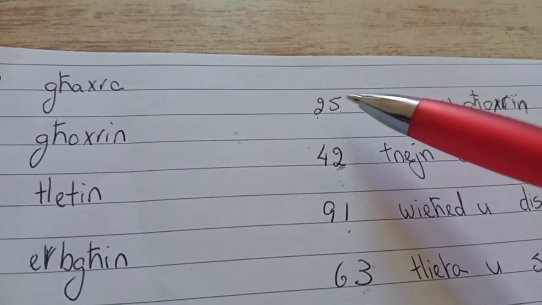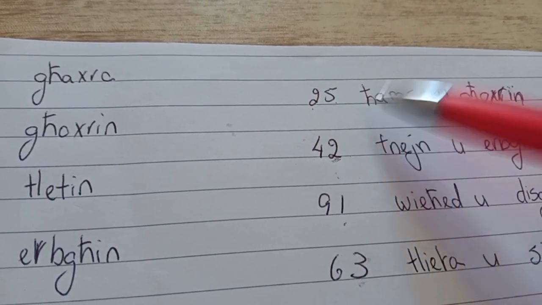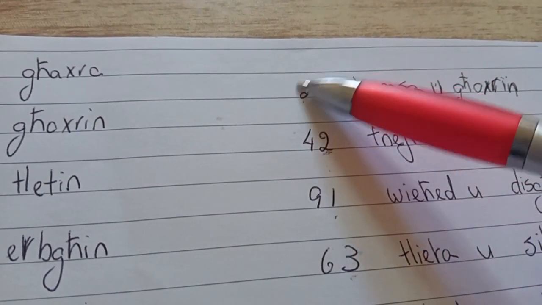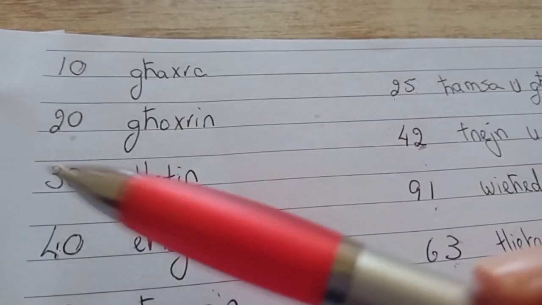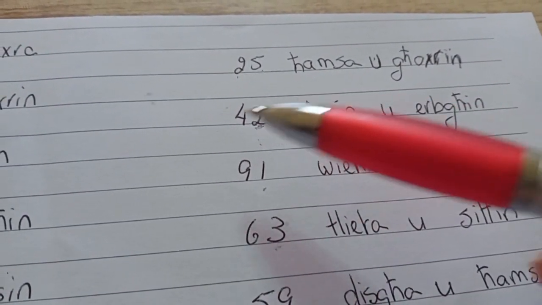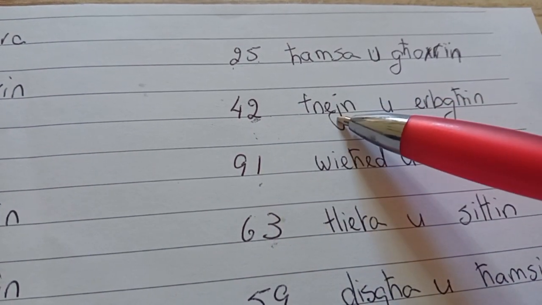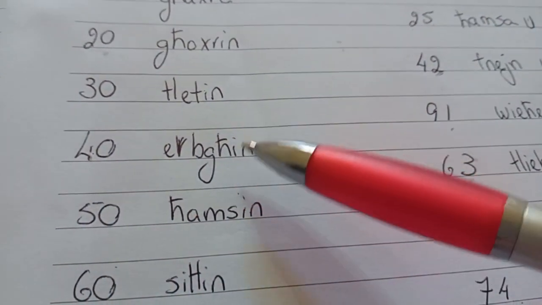Not like in English, we say 20 and 5. In Maltese, we start from the back. So, خمسة. These are the tens. So, we say 20, because 20 in Maltese is 20. 42. So we're going to start from the back. We say 2, which means and. 40, because these are the tens.